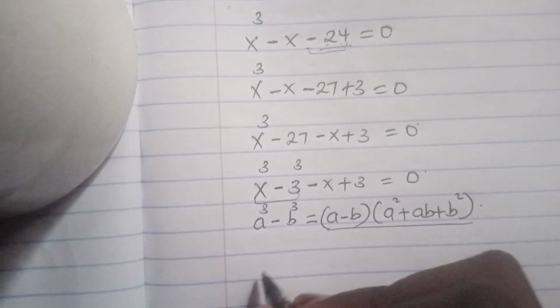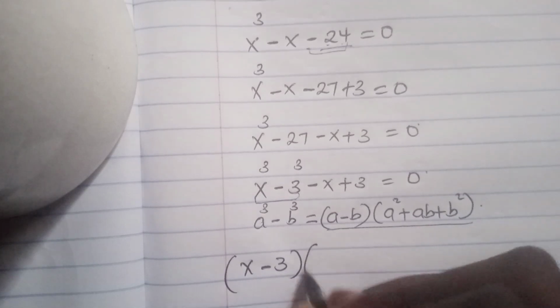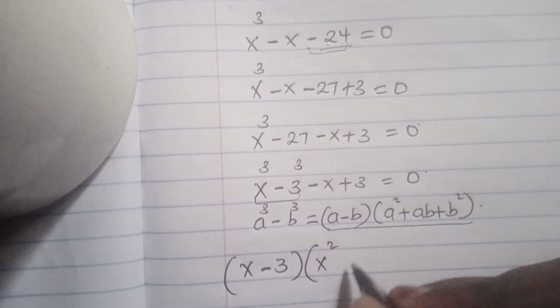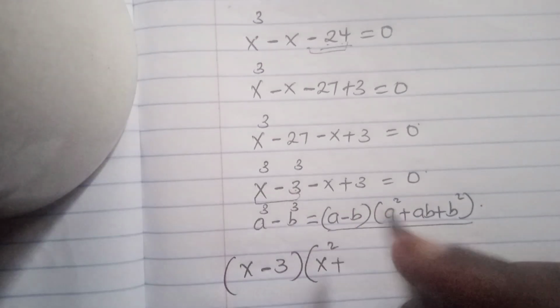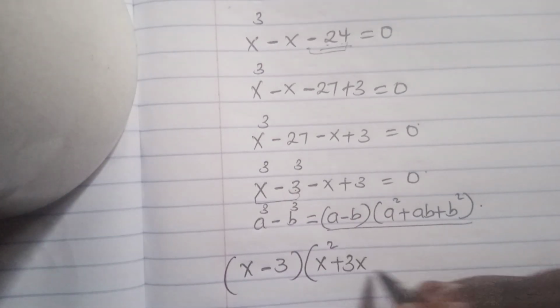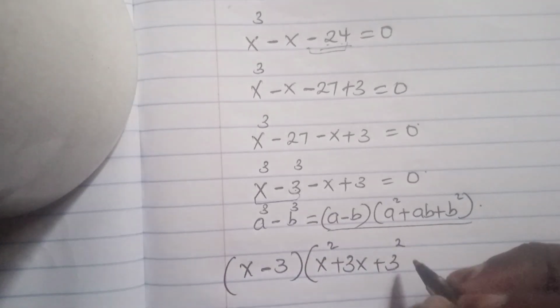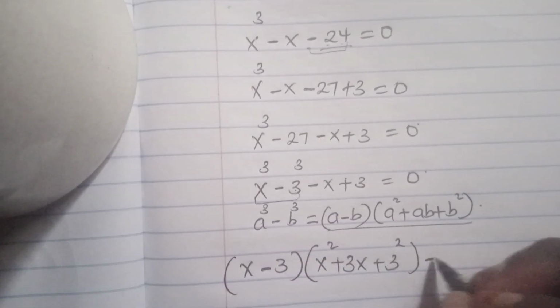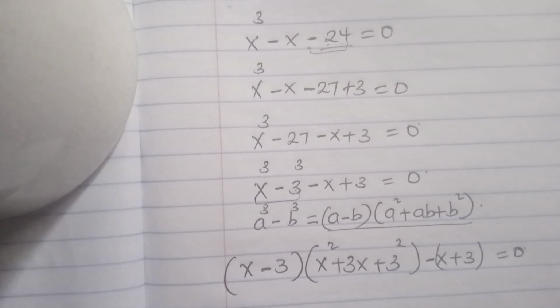And this will be (x - 3) into (x^2 + ab). This is 3 times x, so this is 3x, plus b^2, which is 3^2, bracket, minus x plus 3 = 0, right?